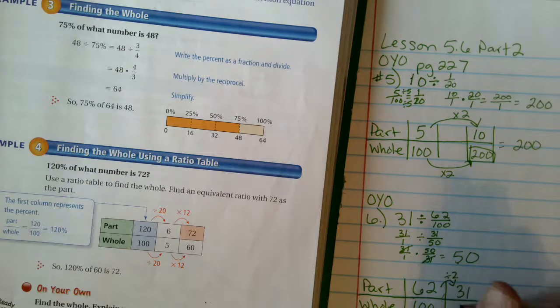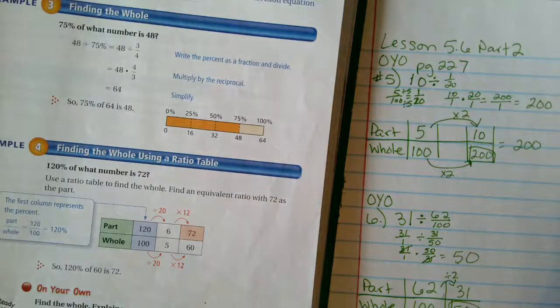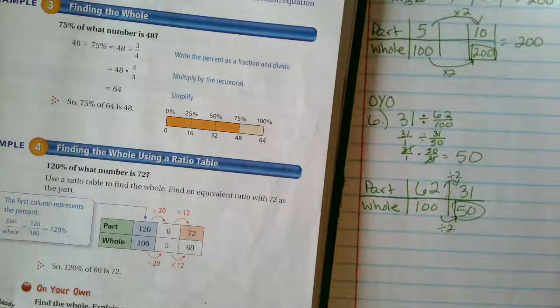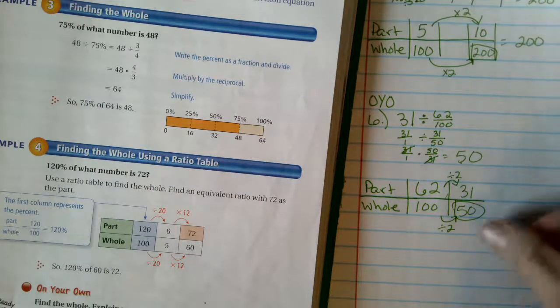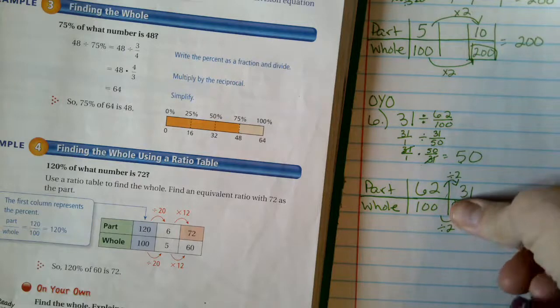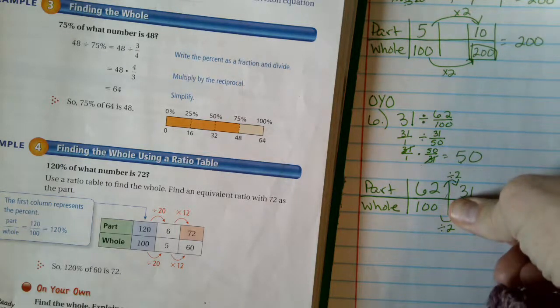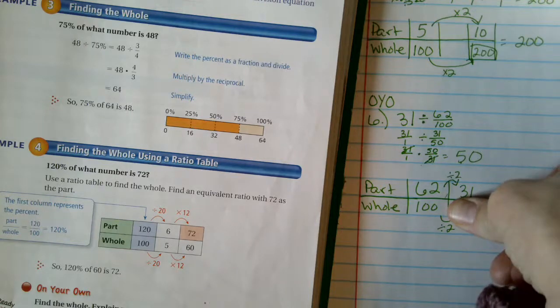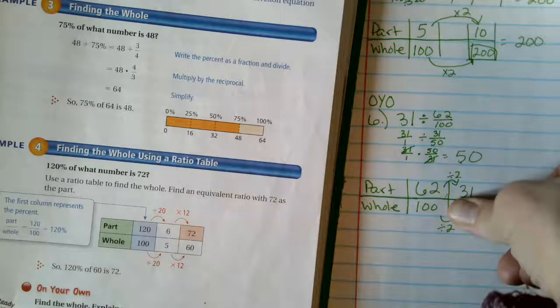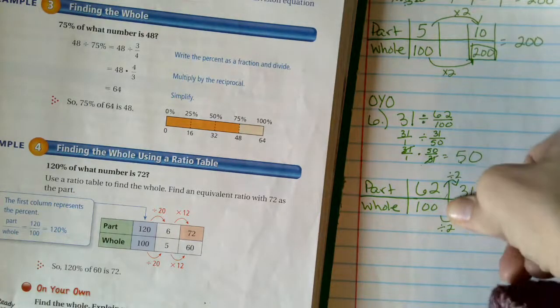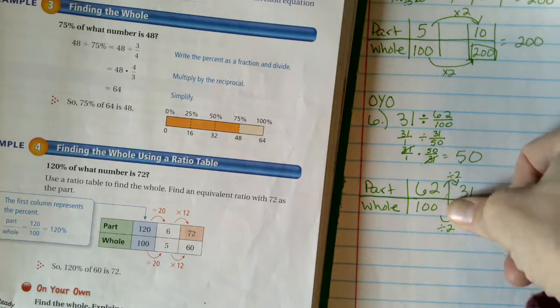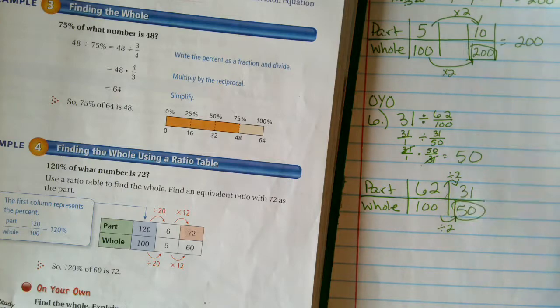My part was 62 out of my whole, which was 100. I knew that I could divide 62 by 2 to get 31. If I divided 62 by 2, I had to divide 100 by 2. And I got 50. Bam!